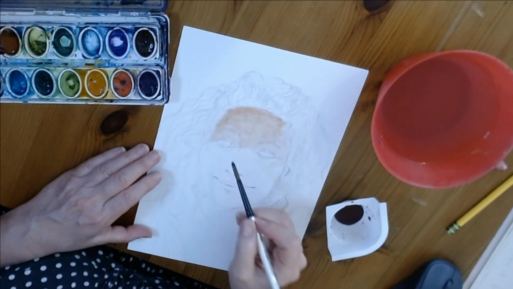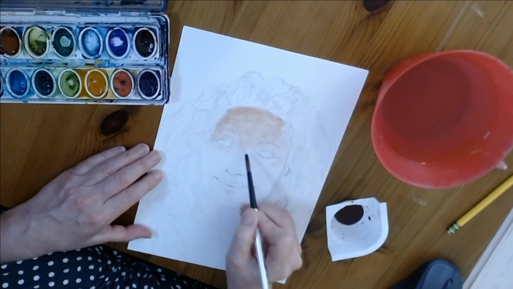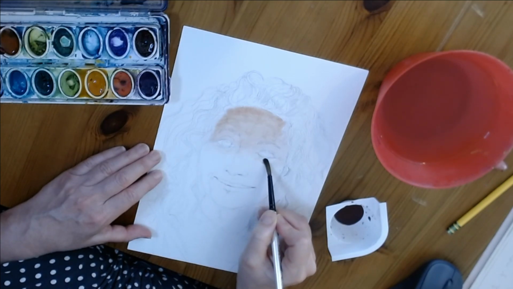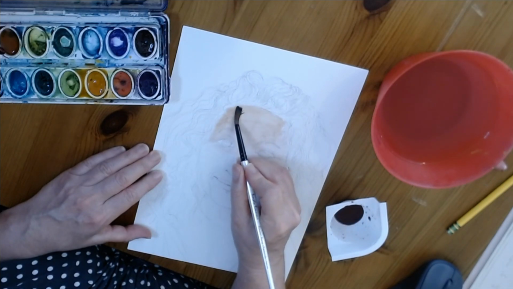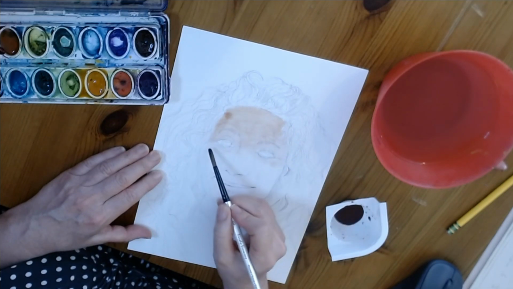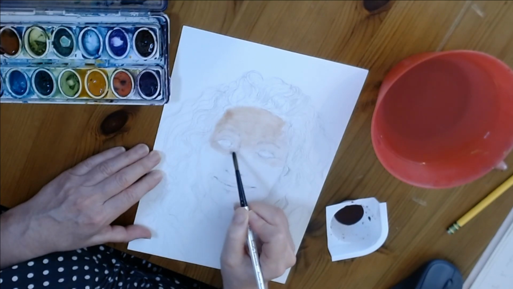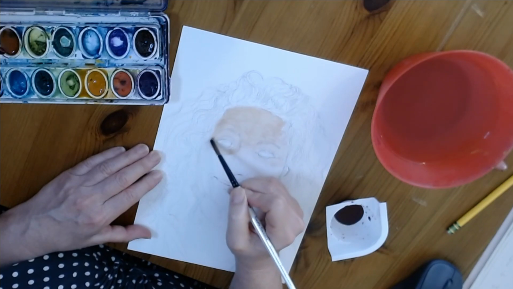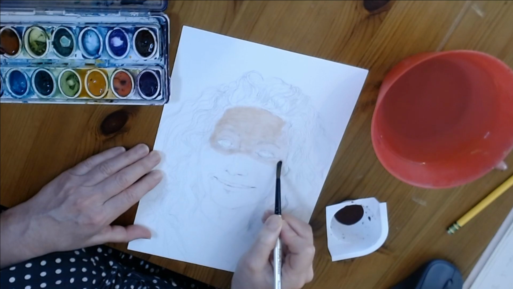While the color is wet, you want to make sure that you are bringing that color all the way down the face. And to remove some of the pigment at the top, you can just go over it with a clean brush and it will pull up some of the pigment. That's good. A wet brush, a washed brush, will pull some of that pigment off.